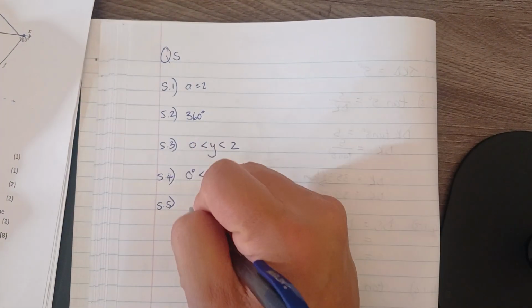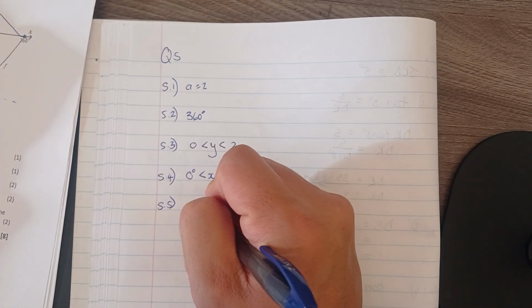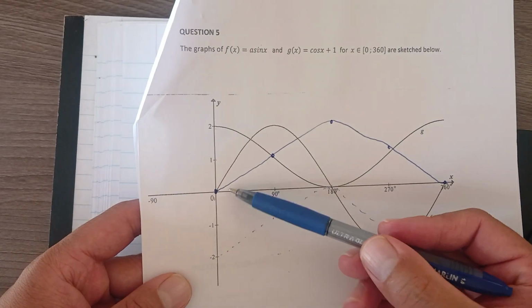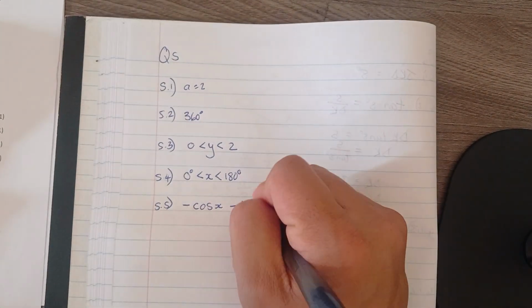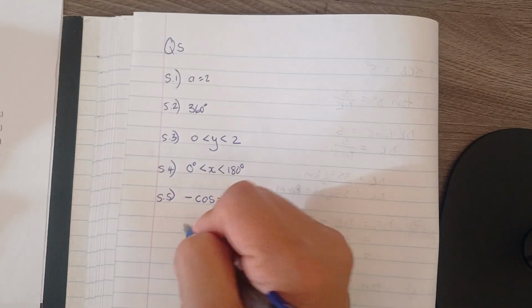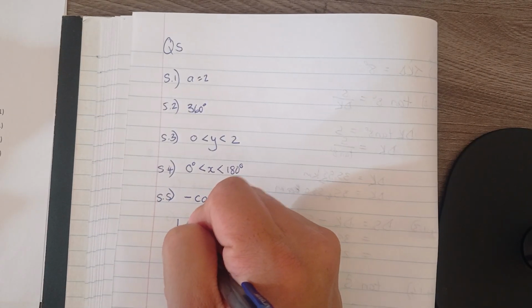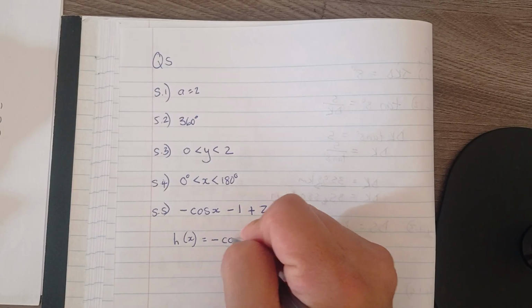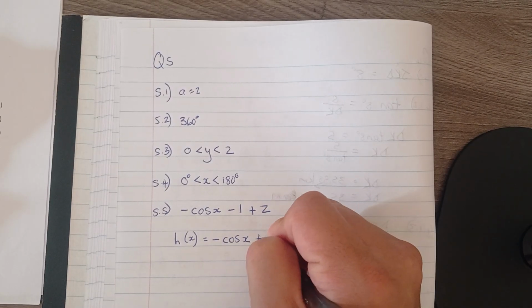So this one would be negative cos x minus 1. But now it shifted 2 units up, so I need to add 2 to that. So the graph of h(x) is going to end up being negative cos x plus 1.